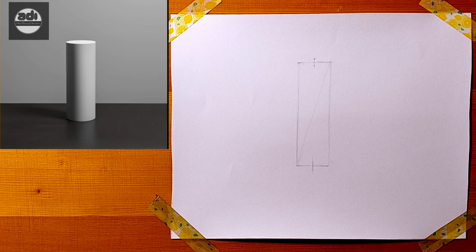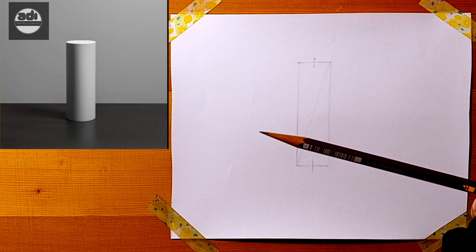Now let us jump down to the bottom and find the height of the bottom ellipse.